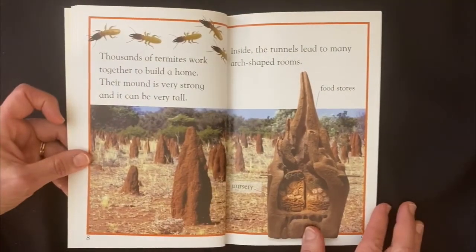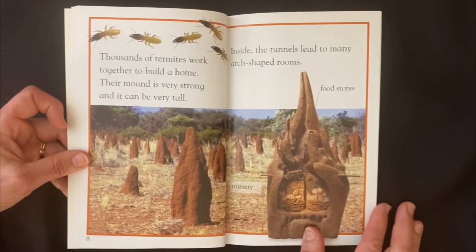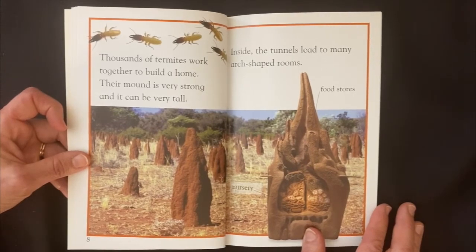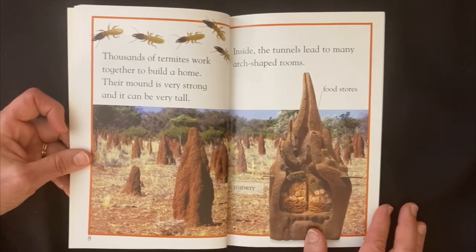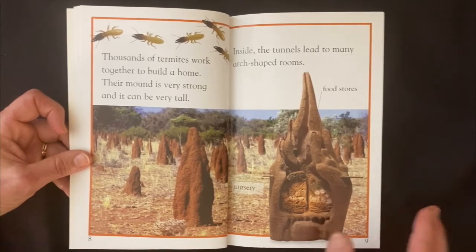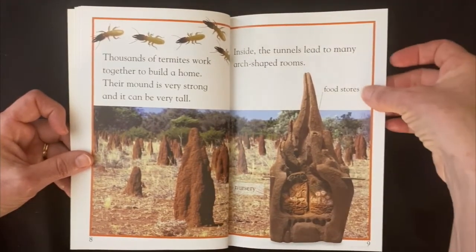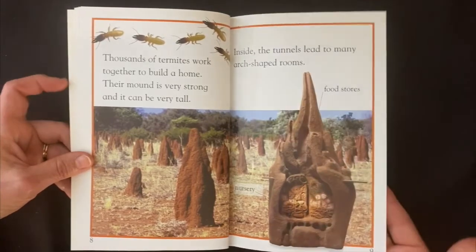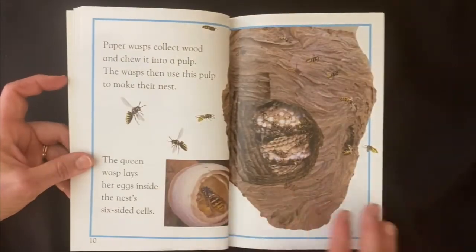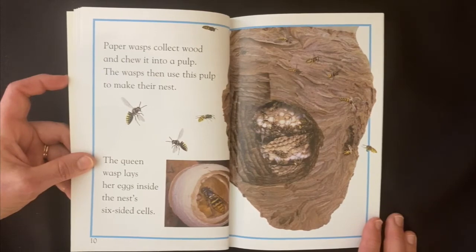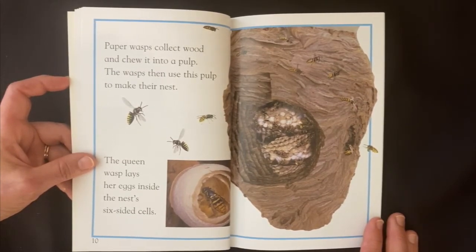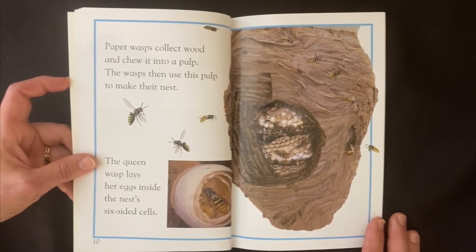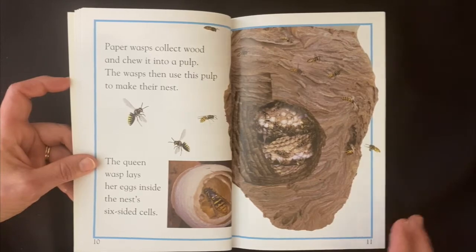Thousands of termites work together to build a home. Their mound is very strong and it can be very tall. Inside, the tunnels lead to many arch-shaped rooms, food stores, nursery. Paper wasps collect wood, and they chew it into a pulp. The wasps then use this pulp to make their nest. The queen wasp lays her eggs inside the nest's 6-sided cells.